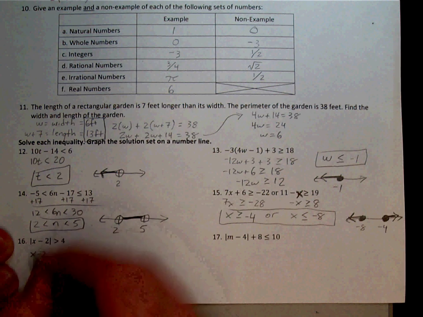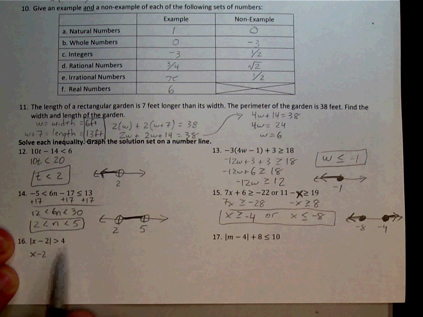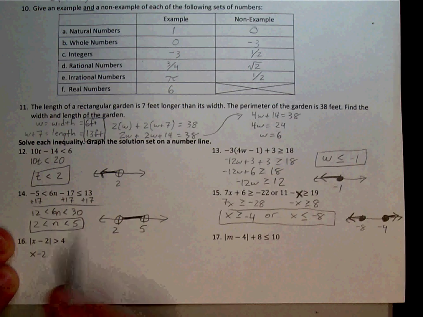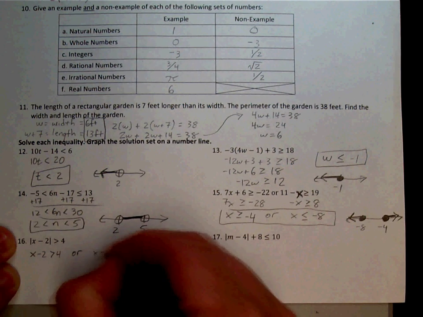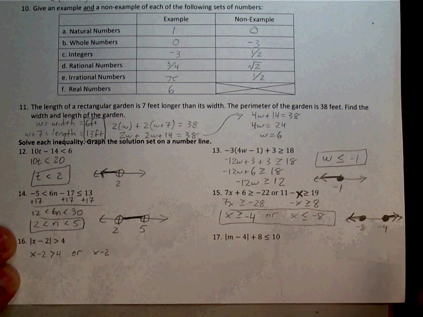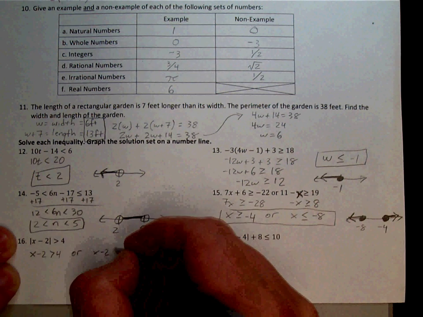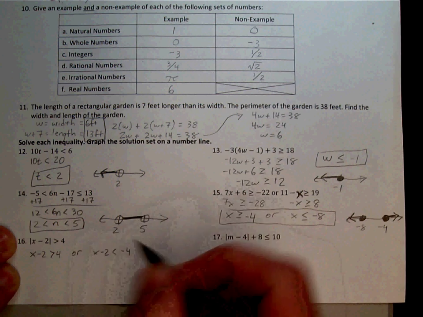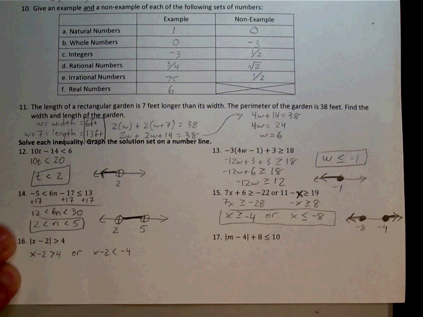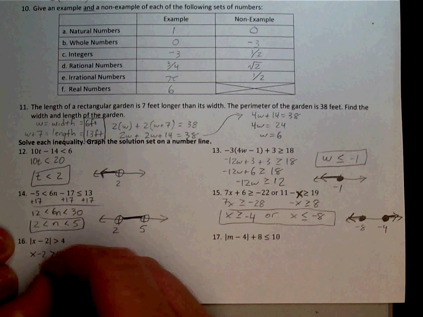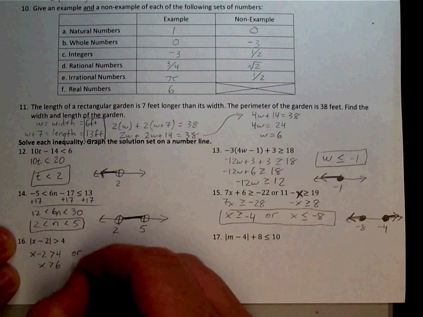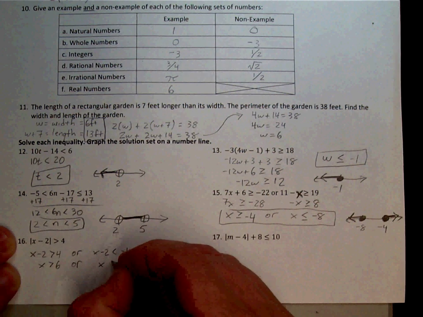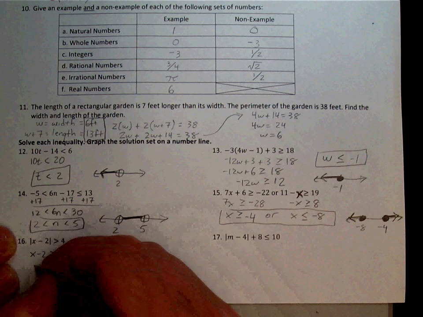Well, this expression, the x minus 2, could be greater than 4, like it says. That's one of them. Or, not only could it be more than positive 4, it could be less than negative 4. If it's to the left of negative 4, that's more than 4 units away from 0 also. So I have to consider both of those options. Solve them both. Add 2 to get x is greater than 6. Or, add 2 over here, we get x is less than negative 2.